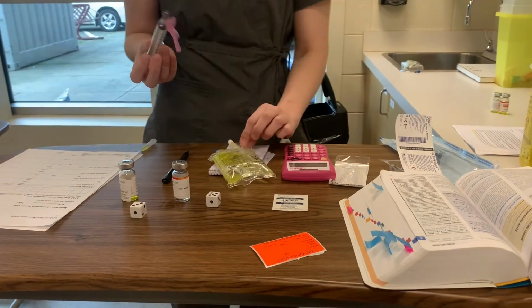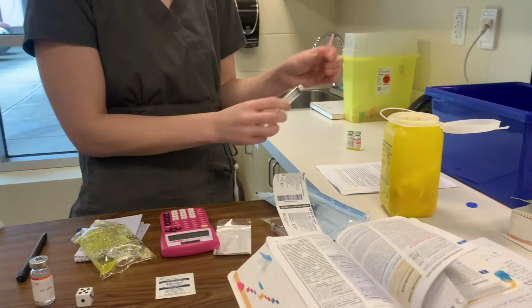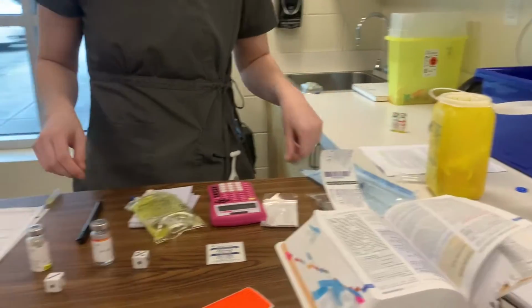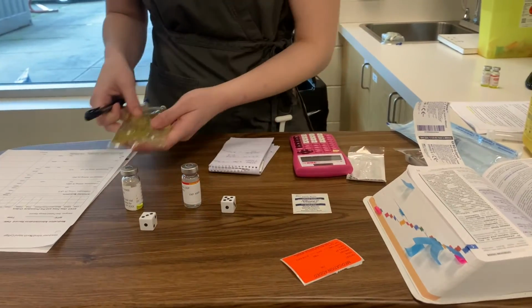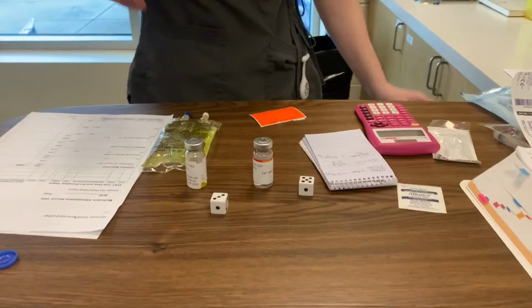So now that that's all good, I'm allowed to put that down. Just gonna take off my needle here and put it in the sharps. And then I'm just going to make a medication label here. This can go in the garbage as well.